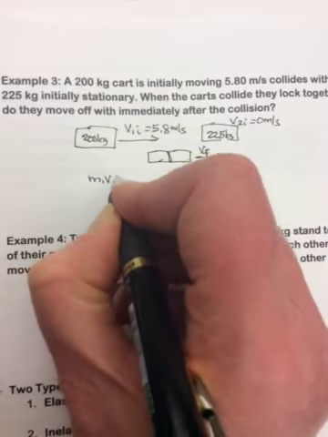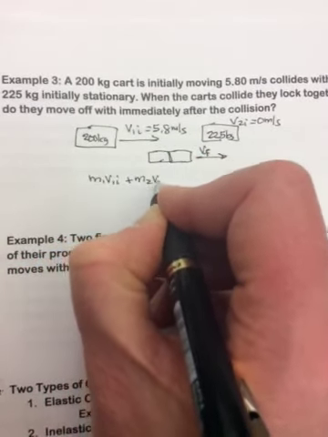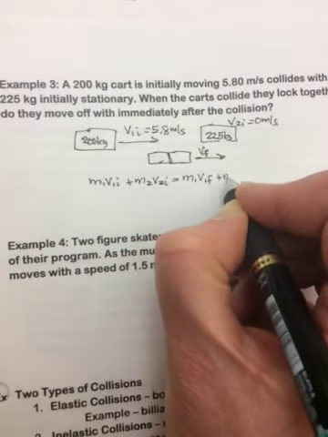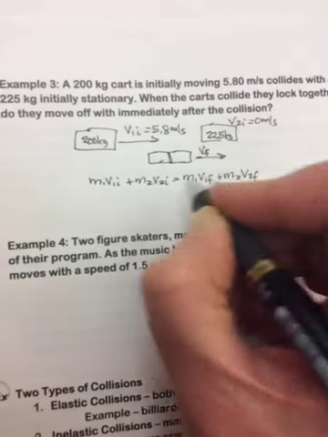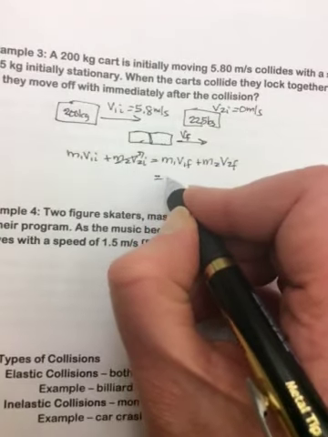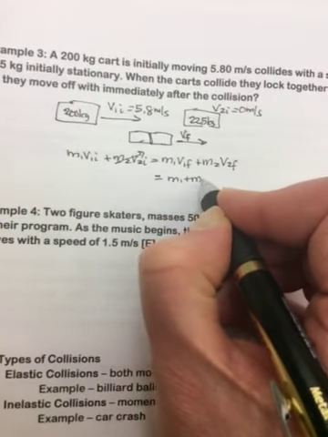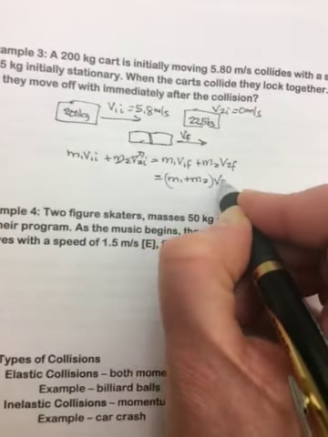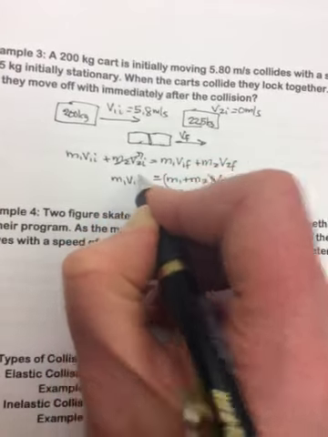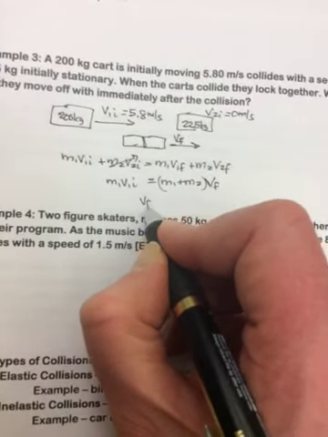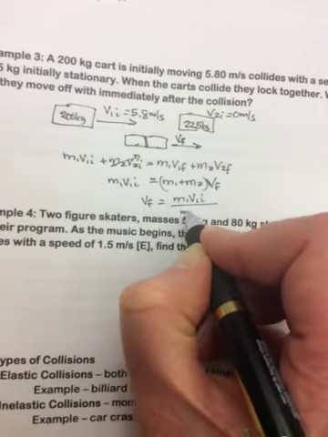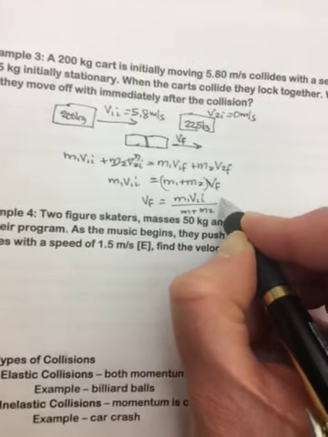So M1 V1 initial plus M2 V2 initial equals M1 V1 final plus M2 V2 final. This goes to 0 because it's initially at rest. And on this side, this is really M1 plus M2 times VF, because the VF is the same, and that is what we're looking for. So you can divide both sides by the bracket. So M1 V1 initial divided by M1 plus M2.